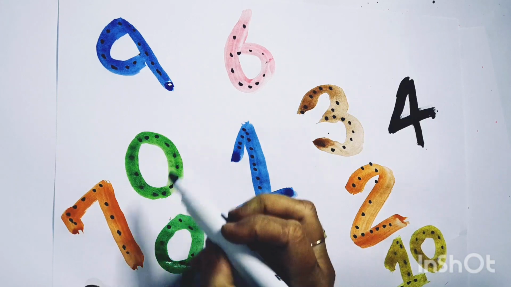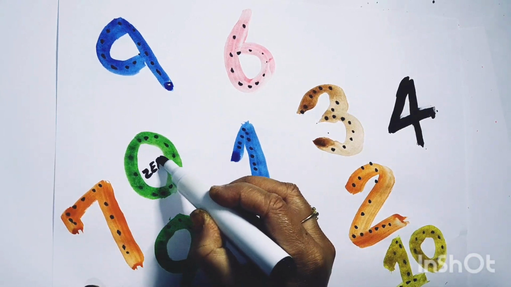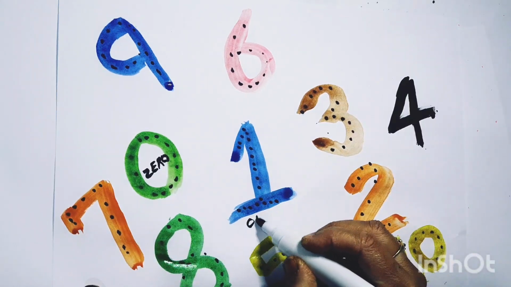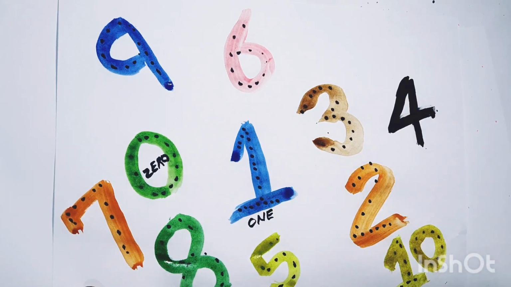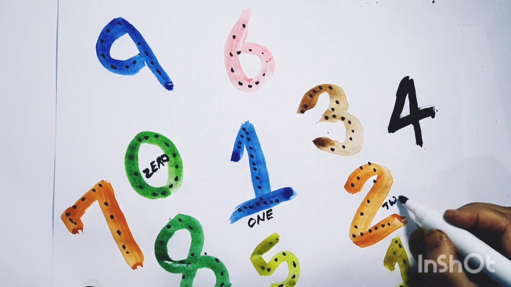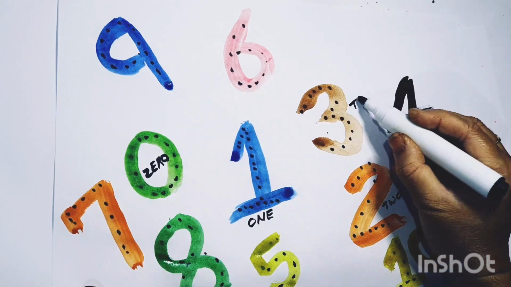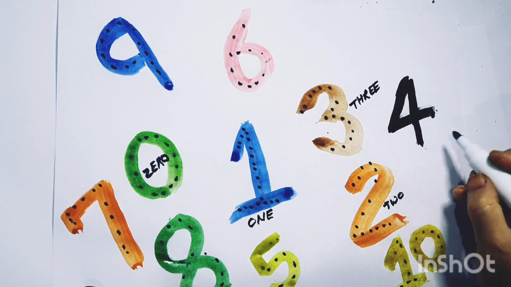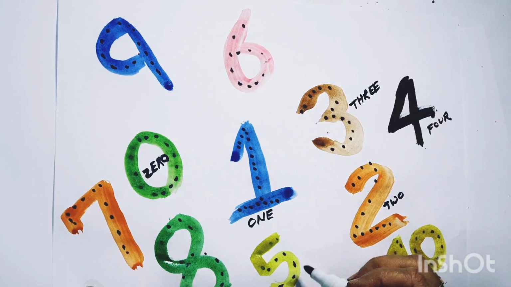Green color 0. Z E R O 0. Blue color 1. O N E 1. Orange color 2. T W O 2. Brown color 3. T H R E E 3. Black color 4. F O U R 4.